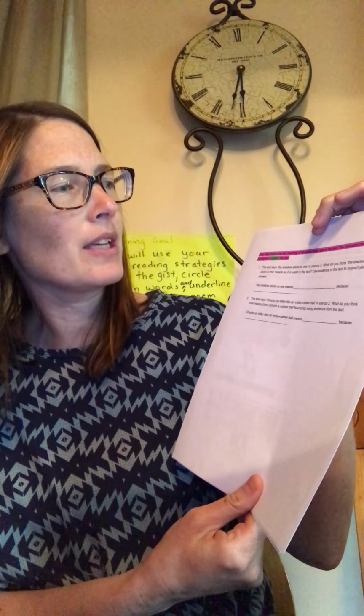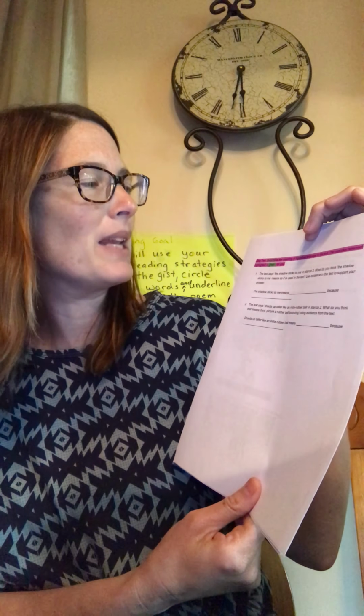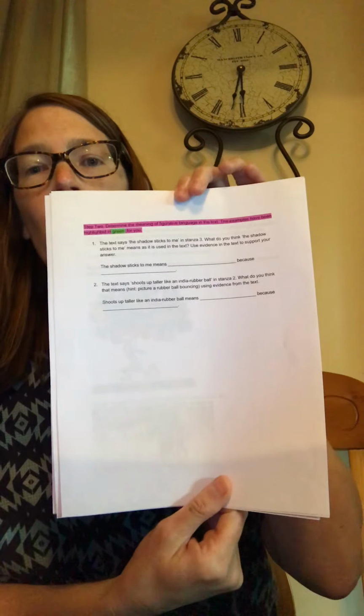And then you have step 2, which is this. You're going to determine the meaning of figurative language in the text. The examples have been highlighted in green for you. So when you go back into the text, the examples are highlighted in green. Number 1, the text says, the shadow sticks to me in stanza 3.